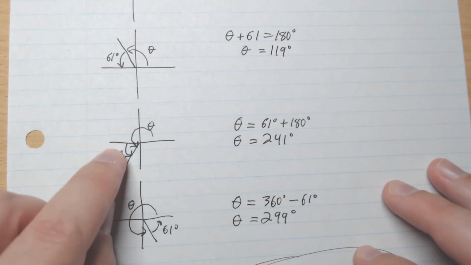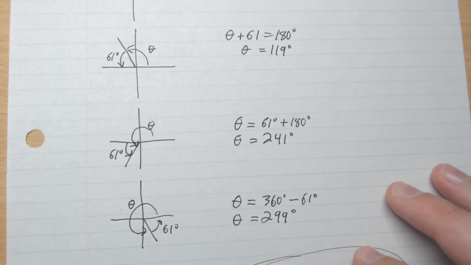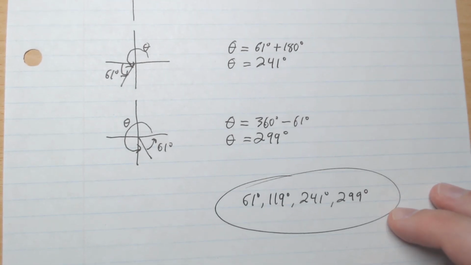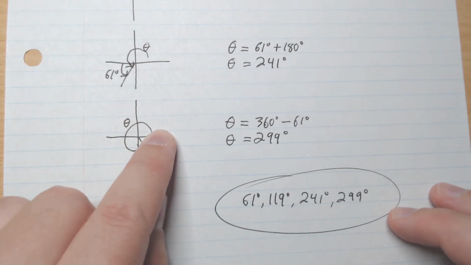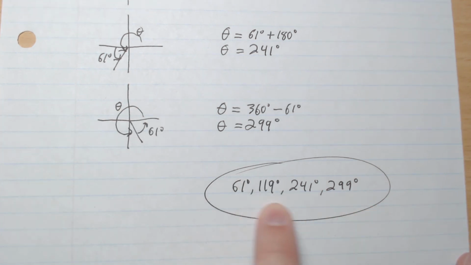Third quadrant, this is 61 here, so 180 plus 61 gives 241. And the other one here, we have 360 minus 61 to give our theta, which is 299. And so these are the 4 angles.